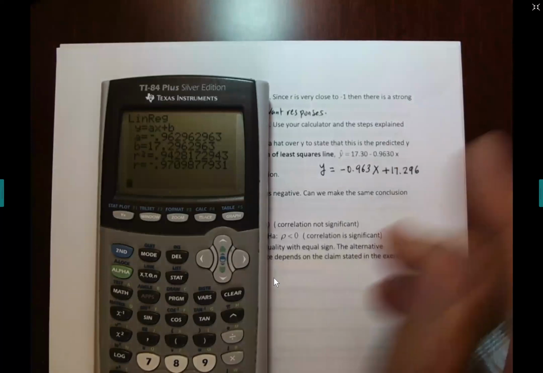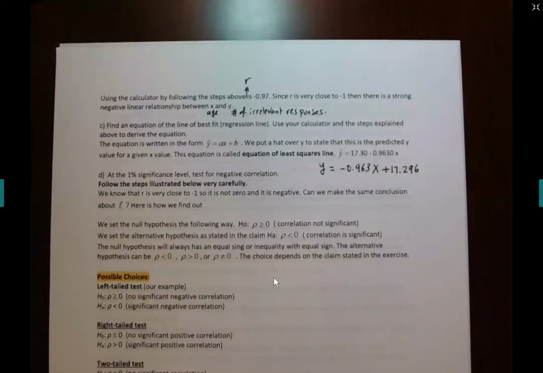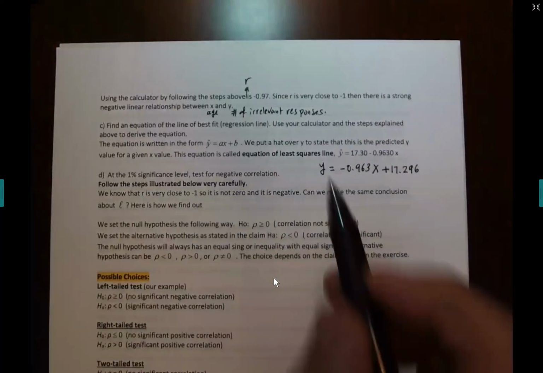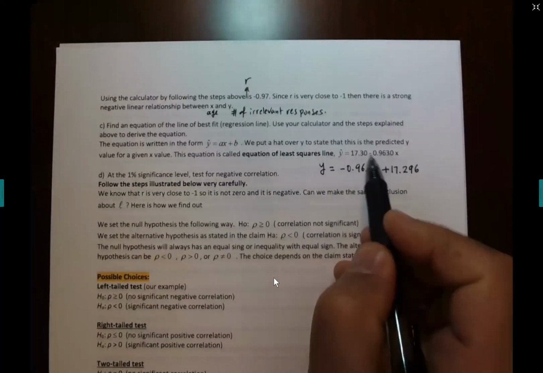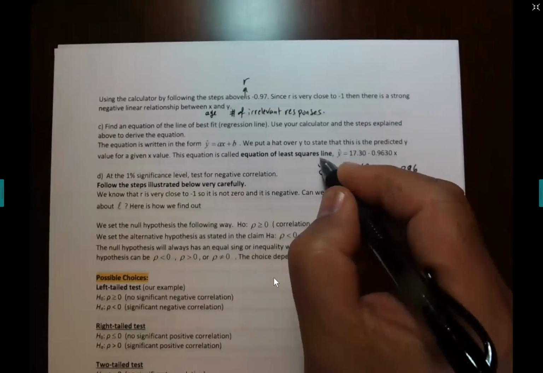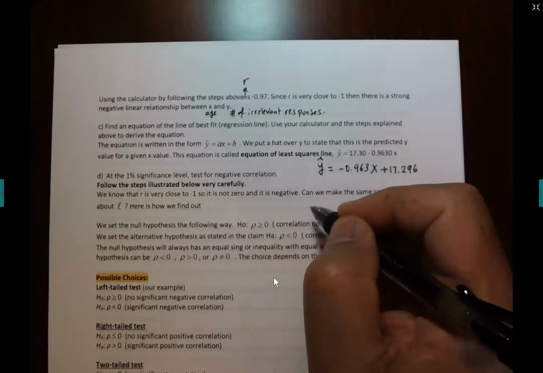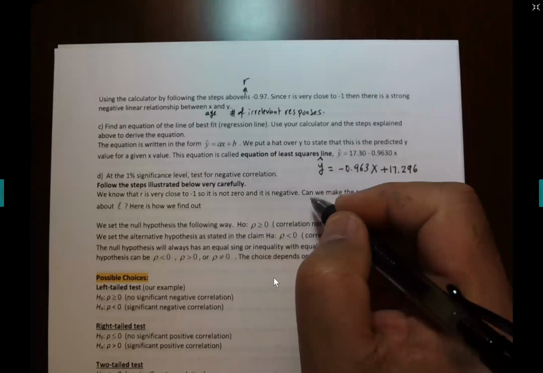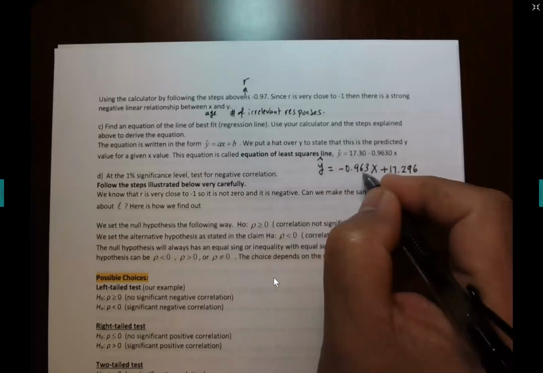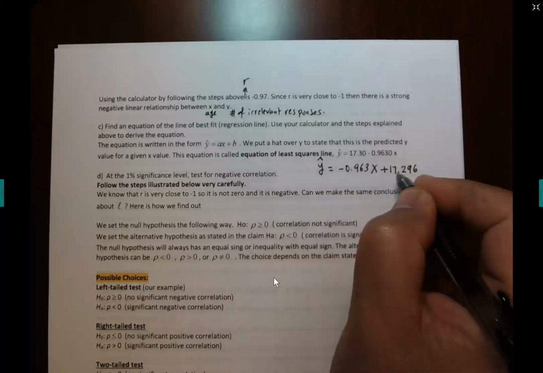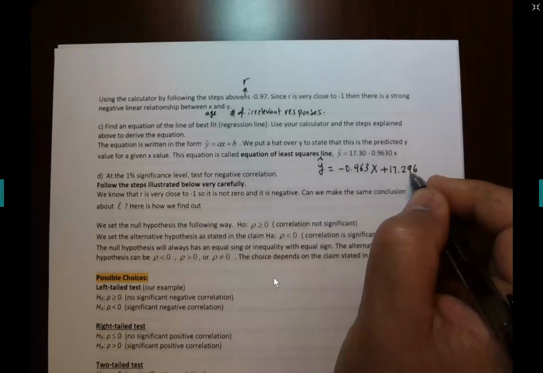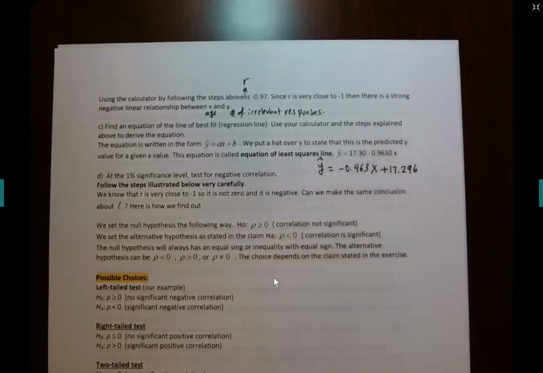All right, this is the equation. You notice, guys, that there is a hat on top of Y. We put the hat to say that this equation was generated from a sample, not from the population. So this is Y hat equals negative 0.963X plus 17.296. So this is the equation of the regression line.